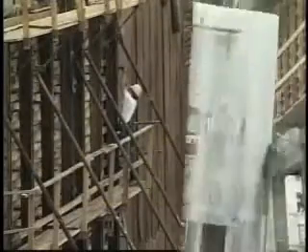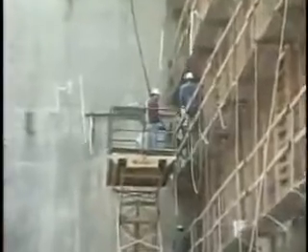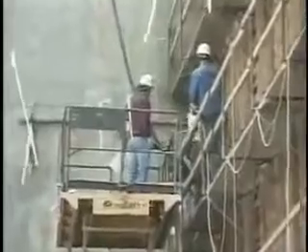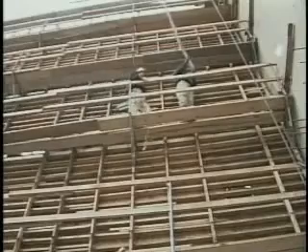This short program does not list all hazards or safety measures of scaffolds. It's simply an overview of some basics to help make you more aware of safety around scaffolds. Always follow your company rules and regulations when working with or using scaffolds.